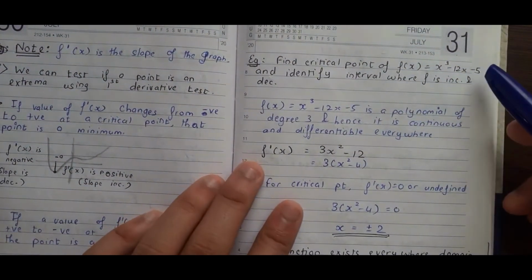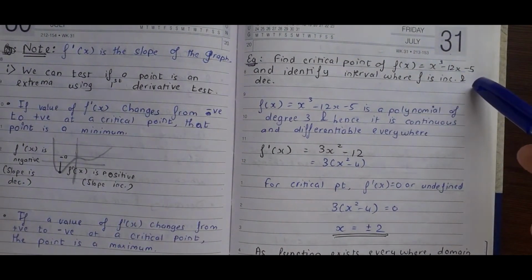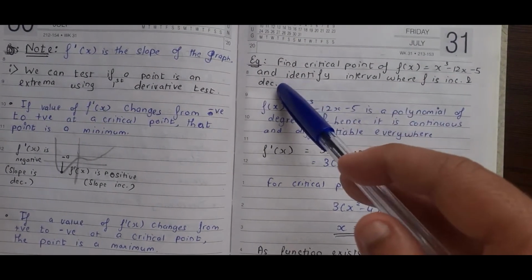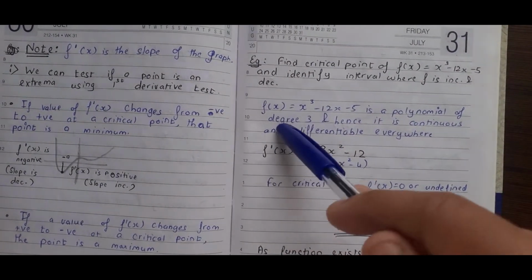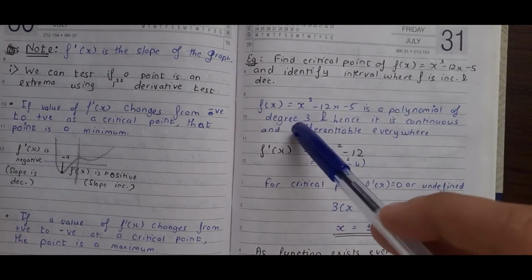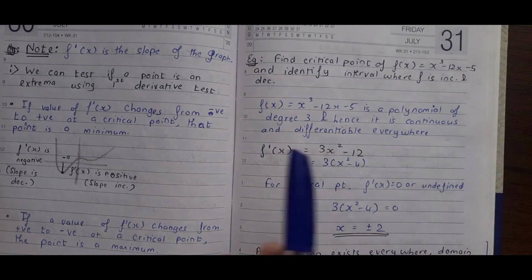We can take an example. Find the critical point of f of x equals x cubed minus 12x minus 5, and identify the interval where f is increasing and decreasing. So f of x equals x cubed minus 12x minus 5, which is a polynomial of degree 3, and hence it is continuous and differentiable everywhere.